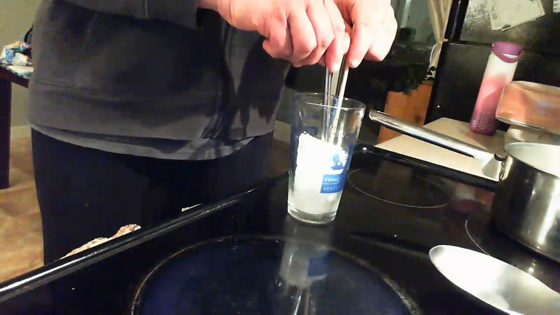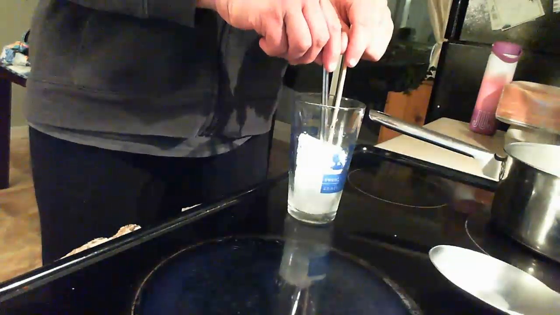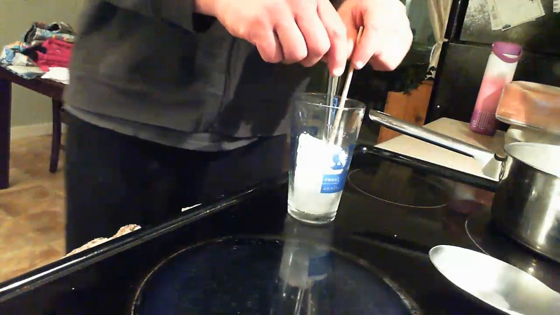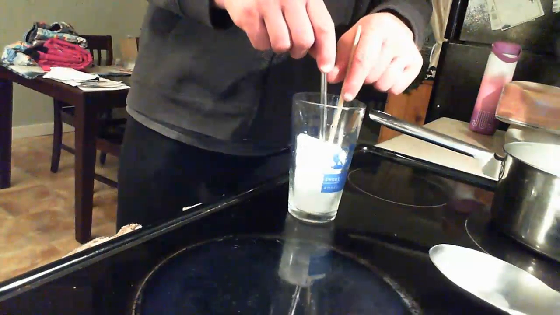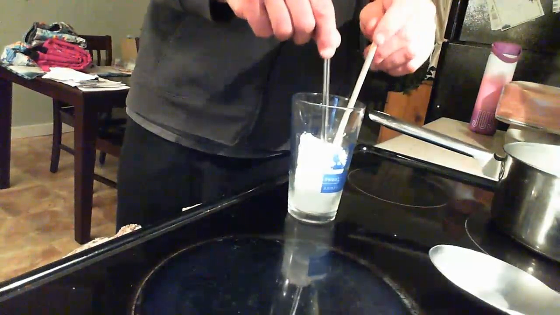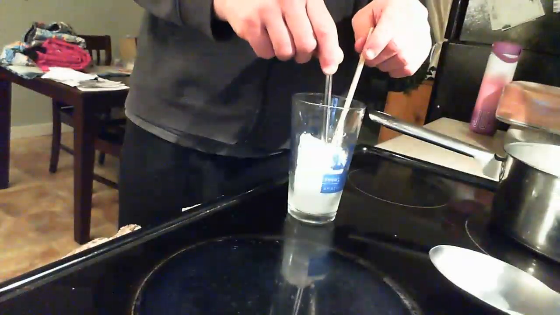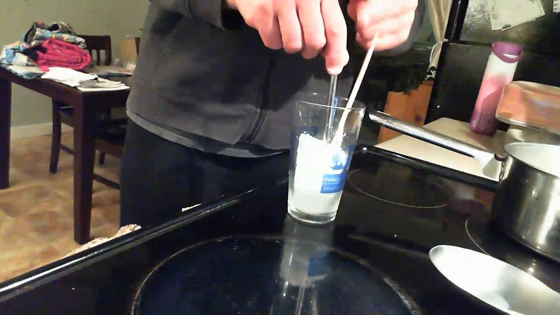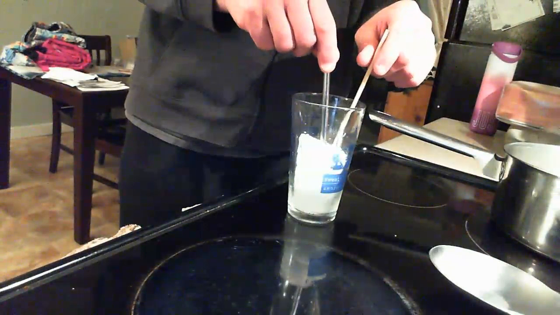The metal straw feels cooler than the chopstick. What's happening here? Well, my hand is at a warmer temperature than the ice, and one end of each is in the ice, and the other end is touching my hand. And so energy is being transferred, the heat is being transferred from my hand, the warmer object, to the ice.